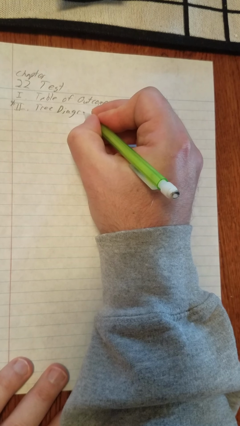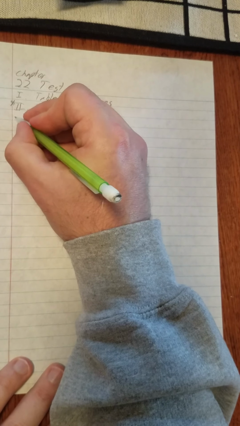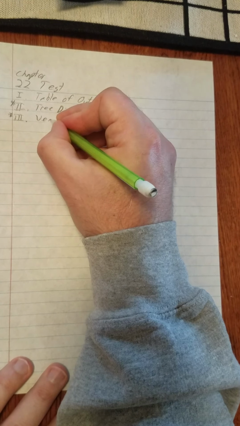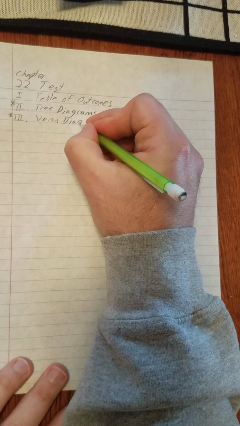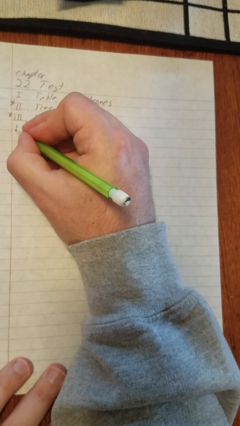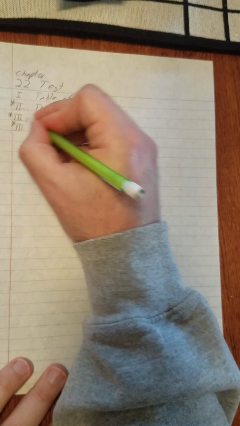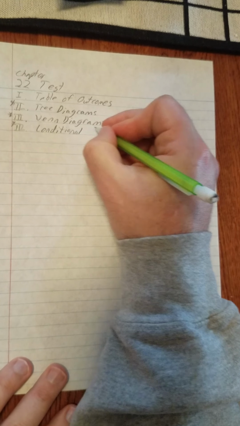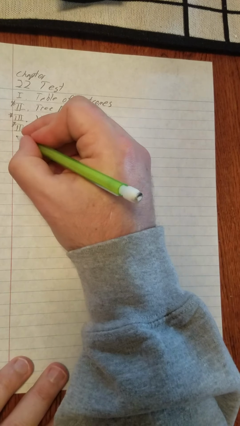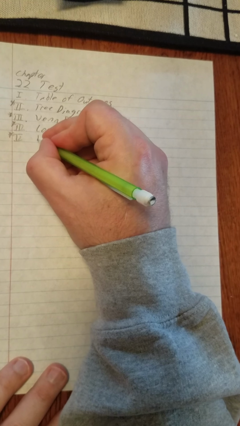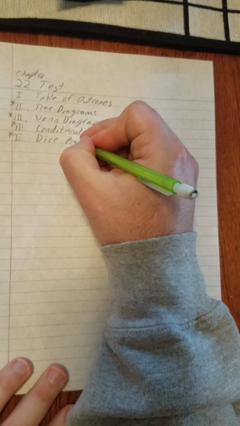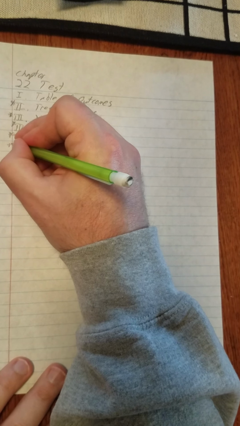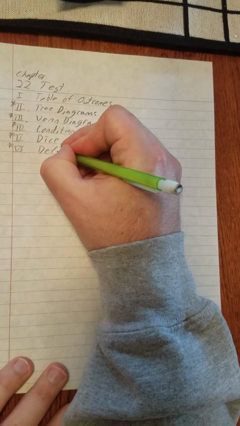The whole test is on probability, so several of them will have tree diagrams, several of them will have Venn diagrams, several will have conditional probability, that's with the givens, several will do with dice, and this one isn't really a question, but there's several definitions that you need to know.